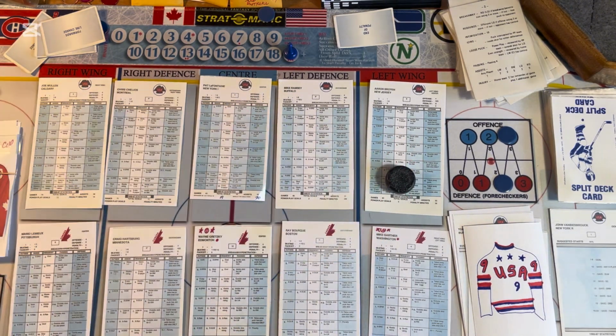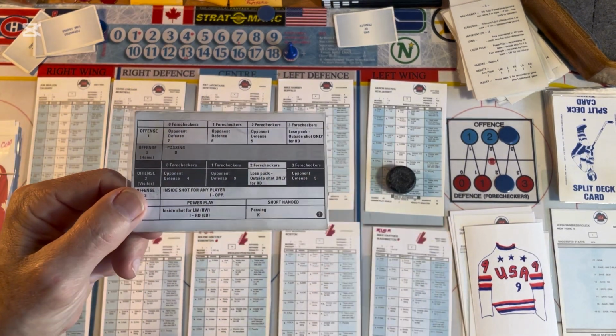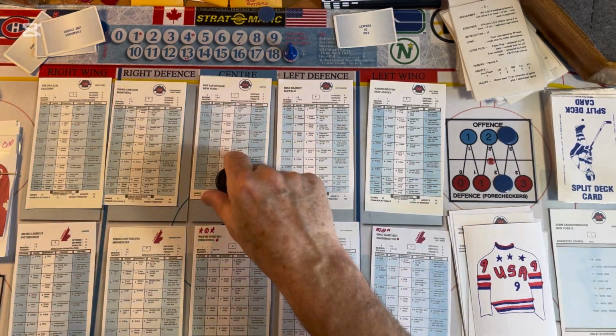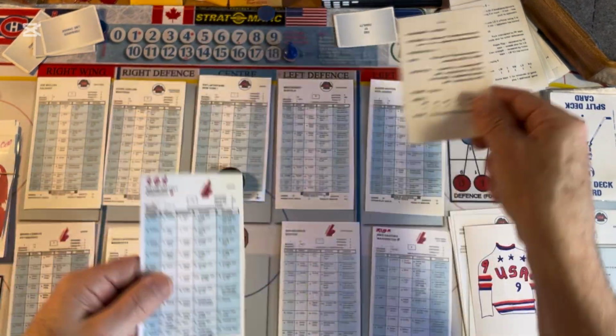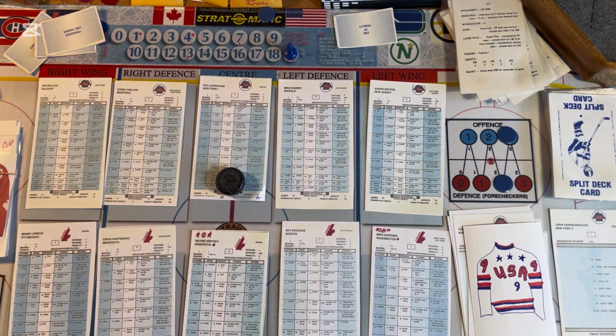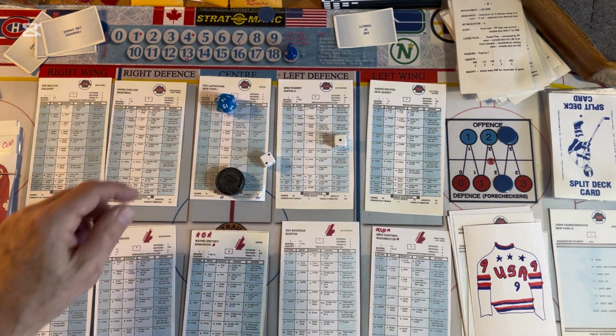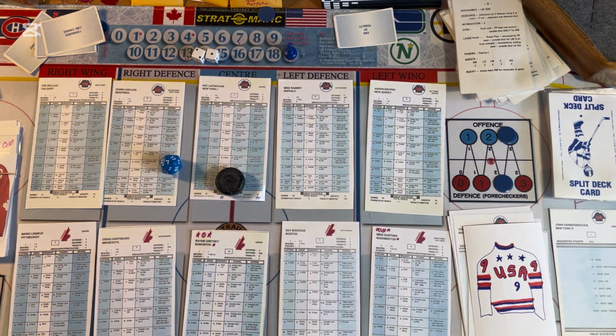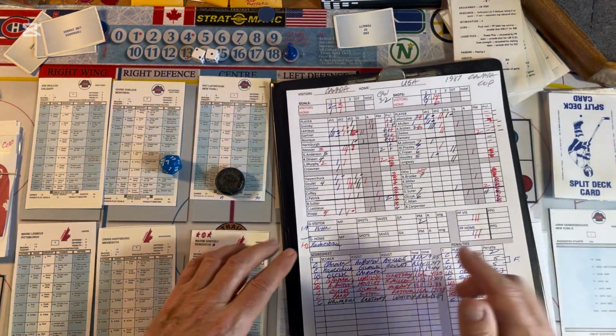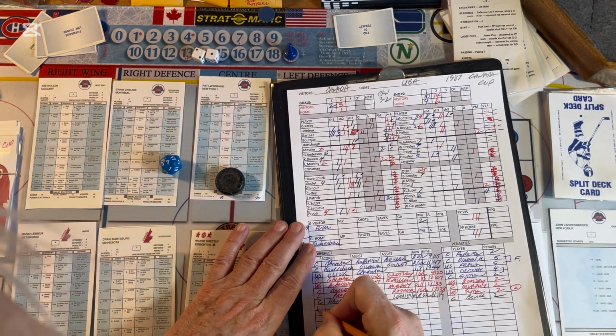So home left winger, Aaron Broughton's got it. Passing D, inside shot for center. Intimidate with Gretzky, he will. He's just a 1. It's a 4, so he doesn't do it. Inside shot for Patty LaFontaine. He shoots at number 3, goal 1-14. We're going to use a 7. He scores. Patty LaFontaine. So the Americans come right back.